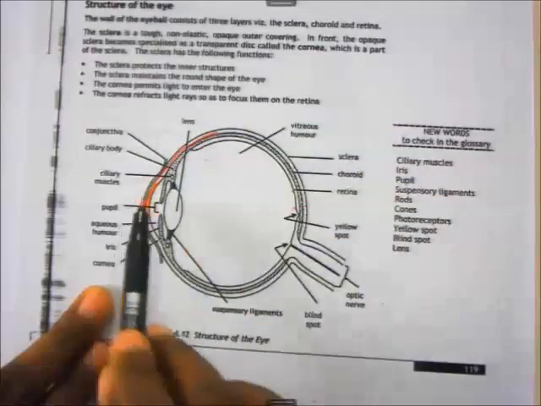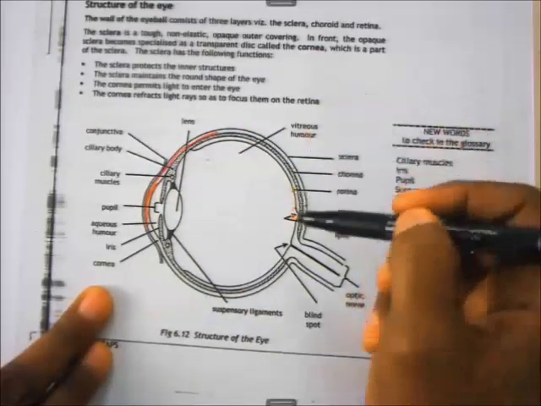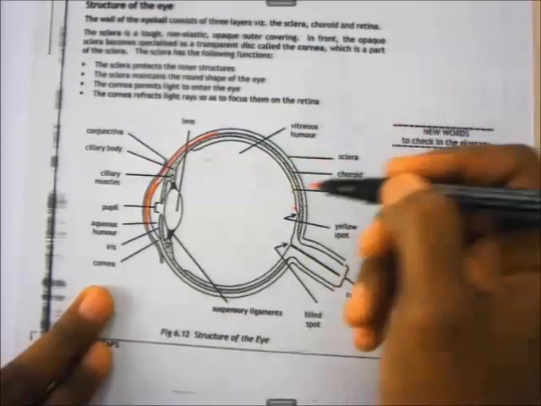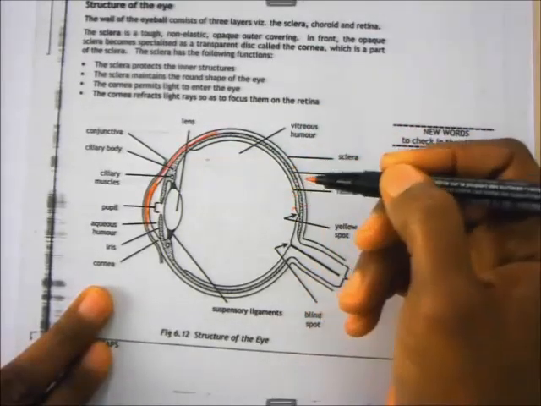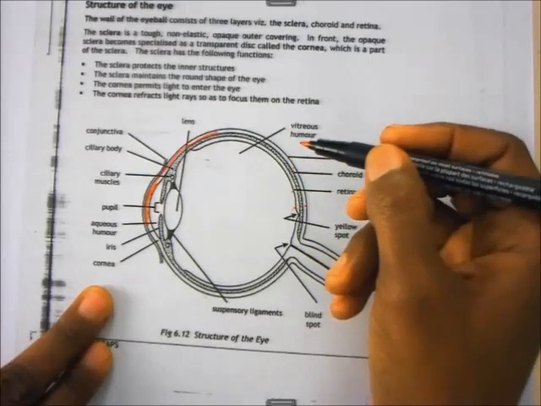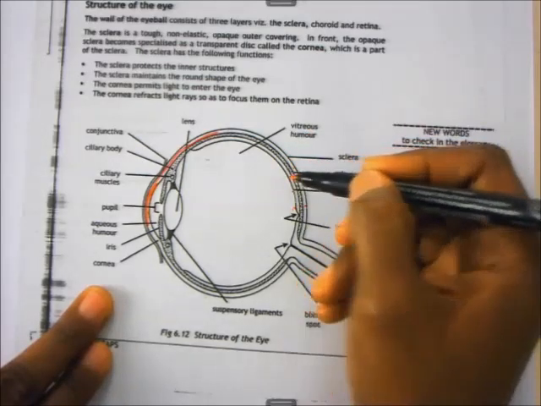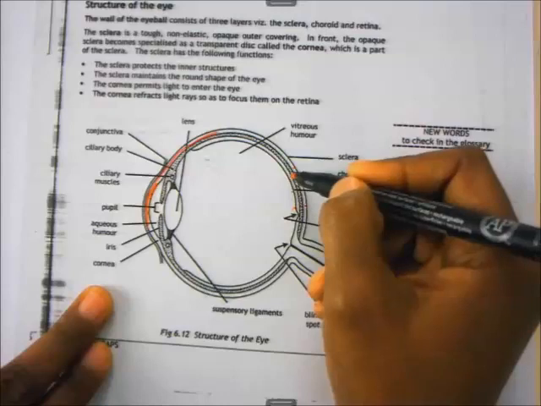Okay, I'm done now with the function of the cornea. I will go to the second layer of the eye, which is called the choroid. The choroid is the middle layer of the eye.